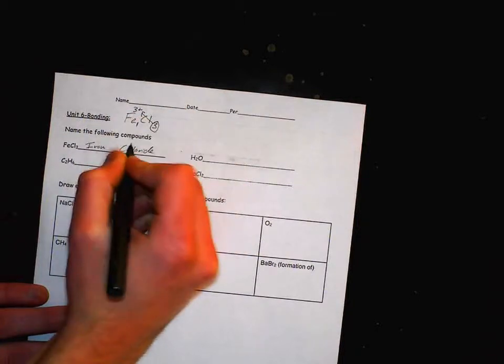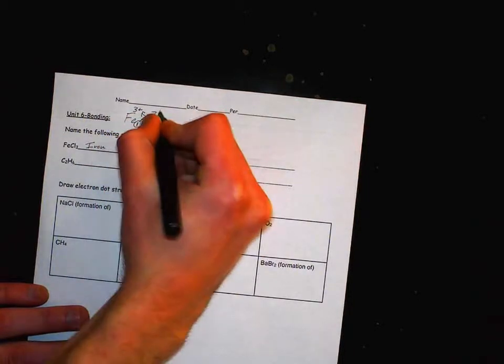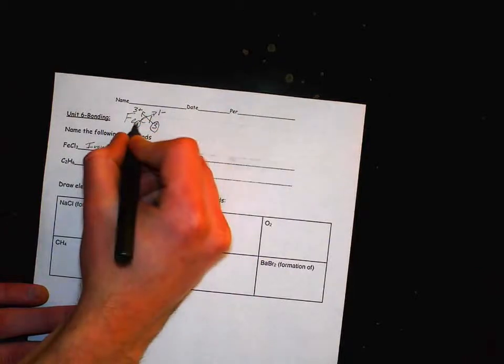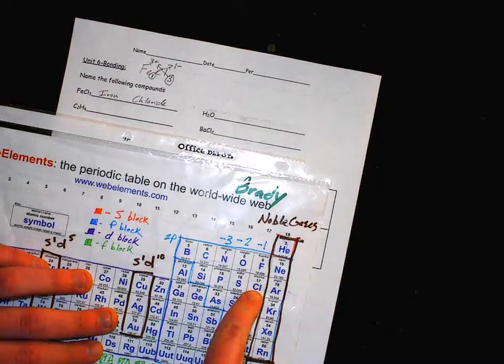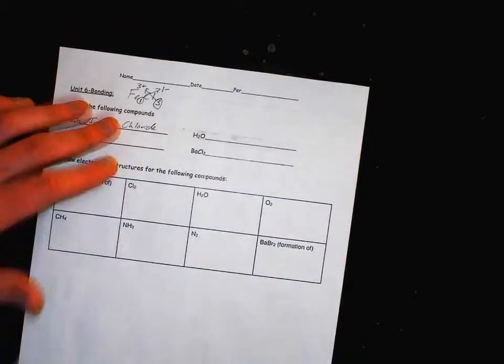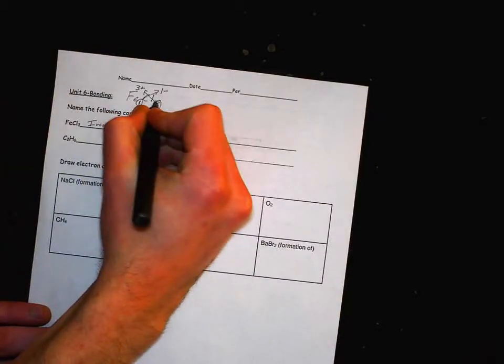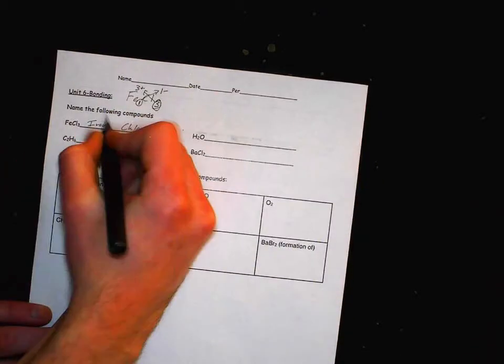So iron has a charge of 3 plus, chloride has a charge of 1 minus. You could double check that. Chloride needs to gain 1 electron in order to be like a noble gas. So it should have a charge of 1 minus, and that matches up with the reverse crisscross. Okay, so that is how we know that the charge on iron is 3.